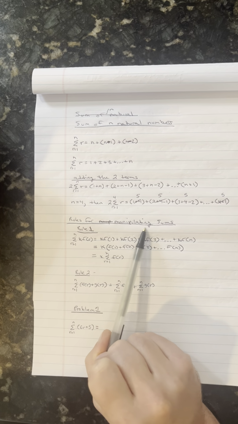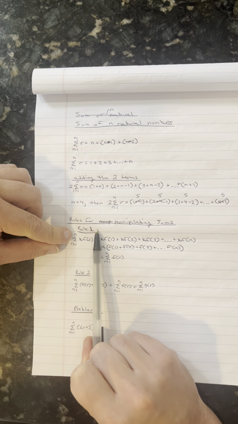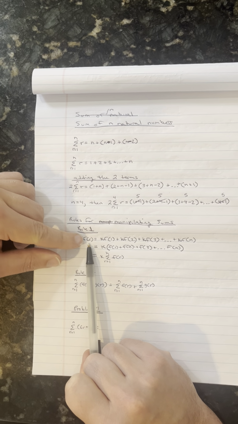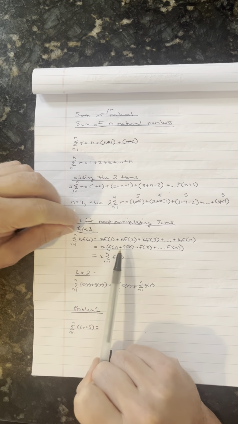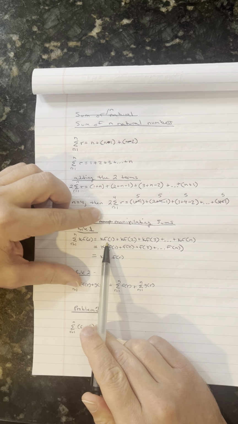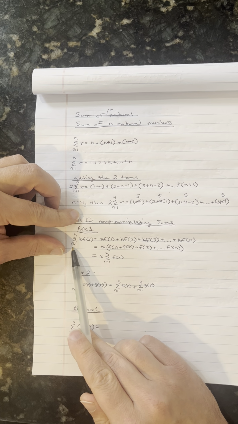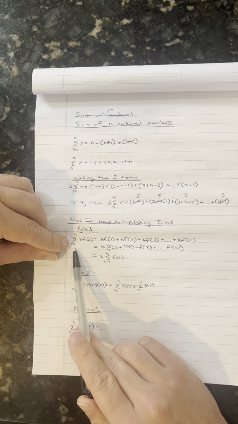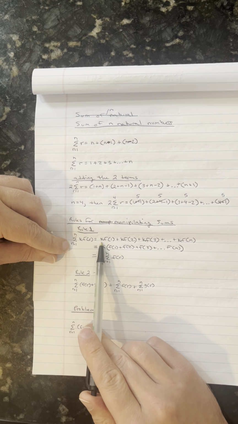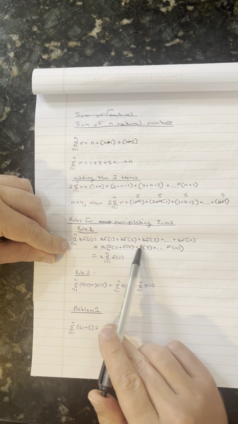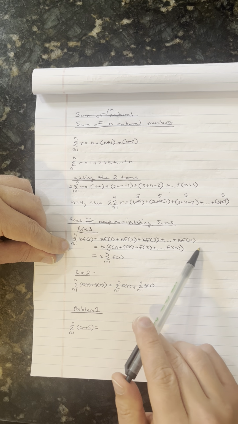Moving on to rules for manipulating sums. For rule number 1, n sigma r equals 1, k f of r. K is a constant, and f is a function. So because r is in sigma notation, r equals 1, you get kf of 1 plus kf of 2 plus kf of 3 plus kf of n.